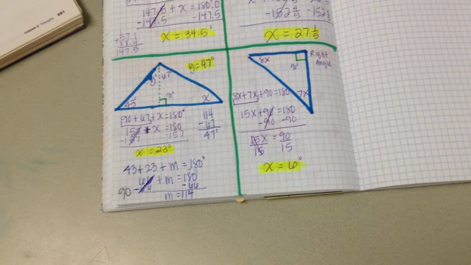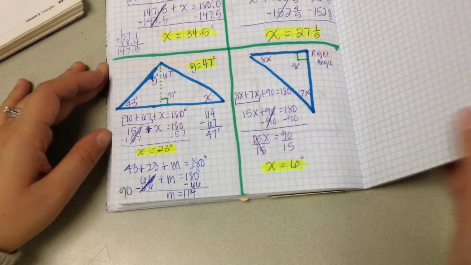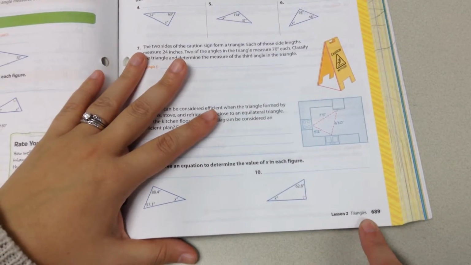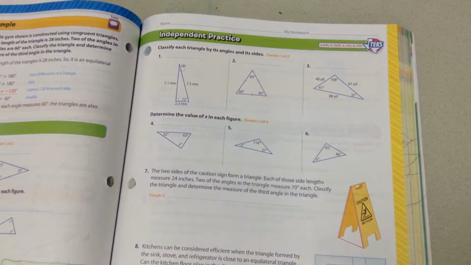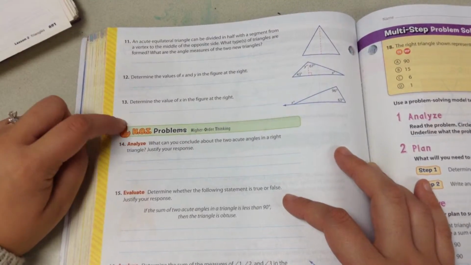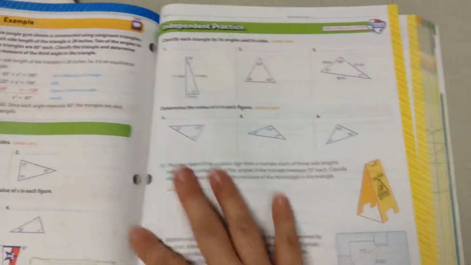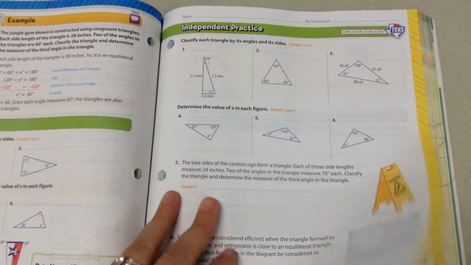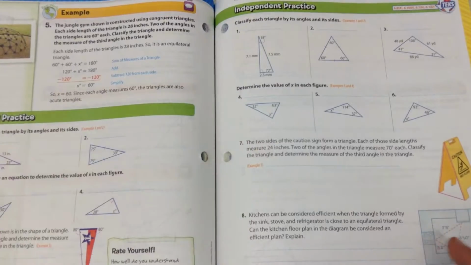Alright, so now that you're done with this, I want you to open your book to page 689, okay? And you're going to do problems 1 all the way to 13, okay? 1 through 13, okay? Do not tear it out of your book. Okay, don't tear it out of your book. Just work out everything here. And you can use your notebook to help you. And then I'll be back tomorrow. Okay, thank you.